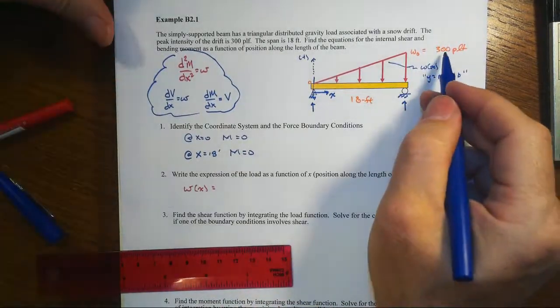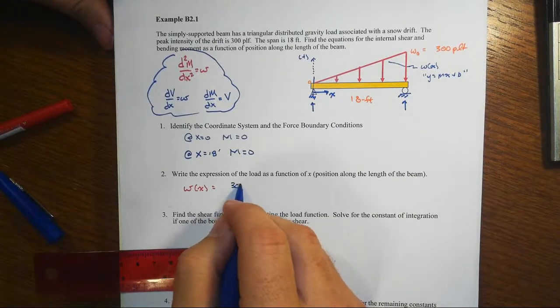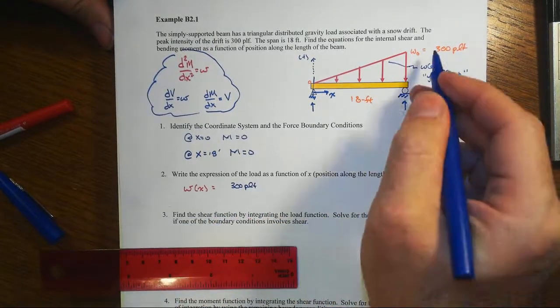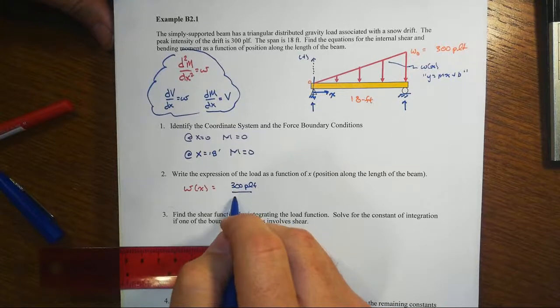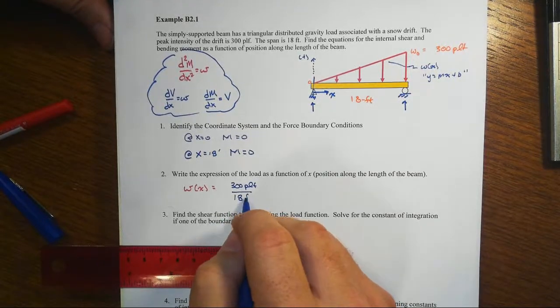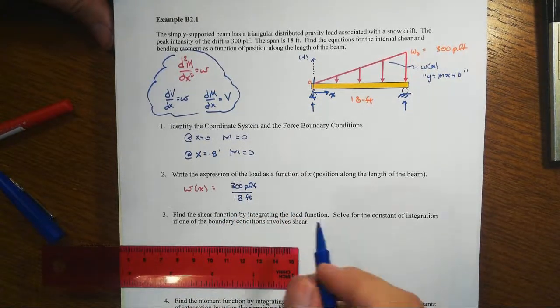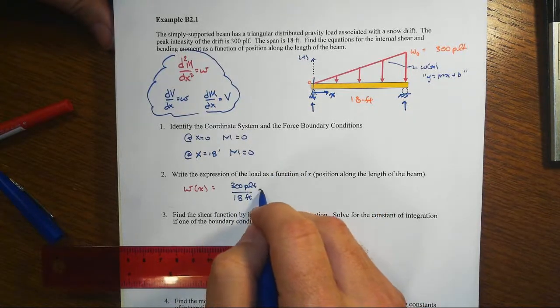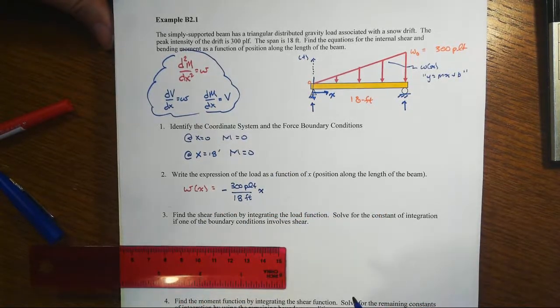Well, okay, we've got 300 pounds per foot out at the far right, and that increases linearly at the rate of 300 divided by 18, and it's all downwards.